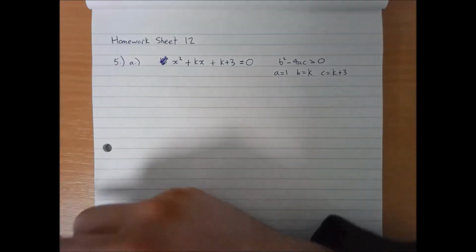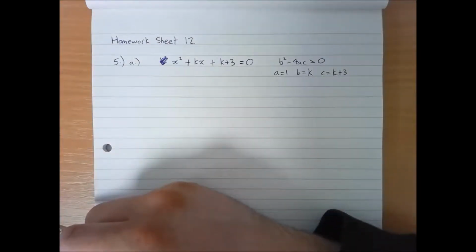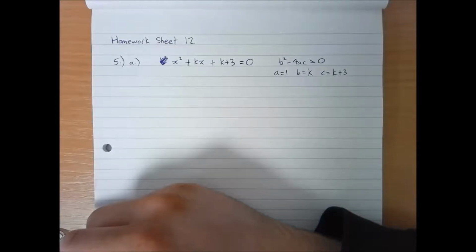Homework sheet 12, question 5. We're told that the equation x squared plus kx plus k plus 3 equals 0 has different real roots. A quadratic can have either 2, 1 or 0 real roots, and the number of roots it has is determined by its discriminant. The discriminant is b squared minus 4ac. If we have two different real roots, we know that this discriminant has to be greater than 0.